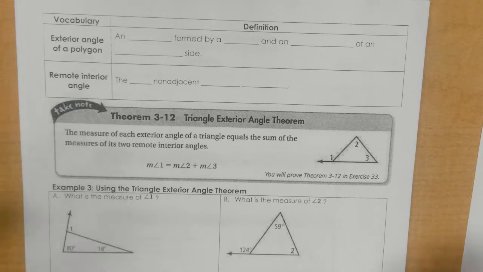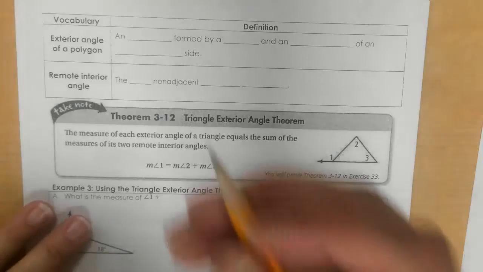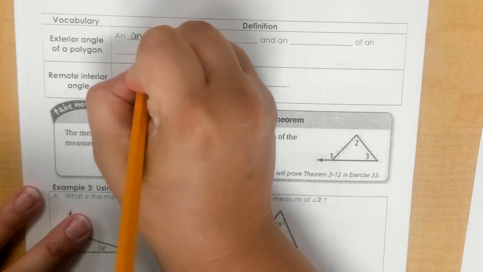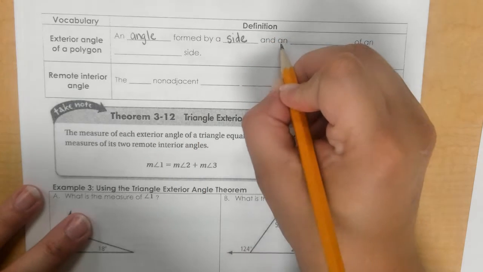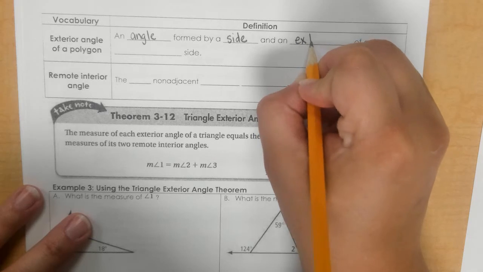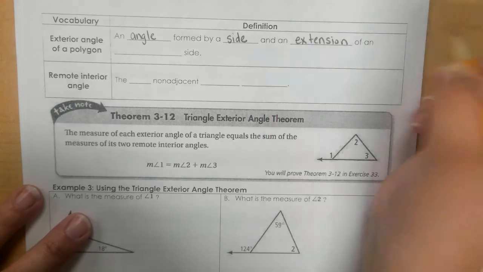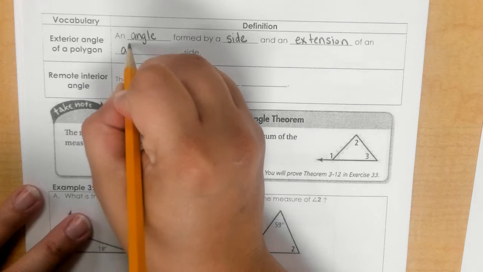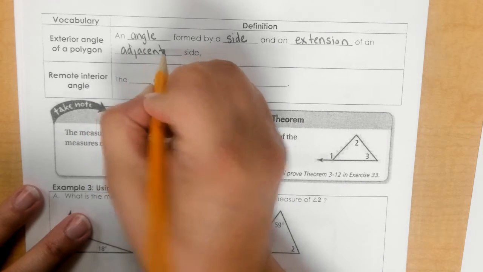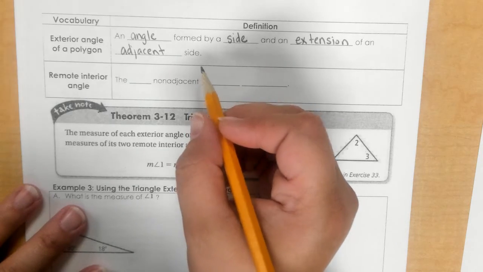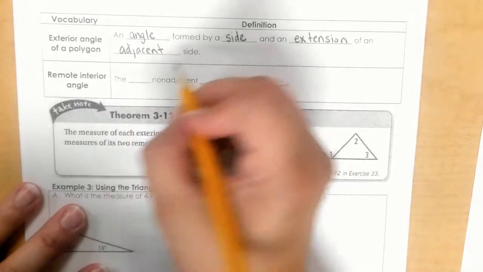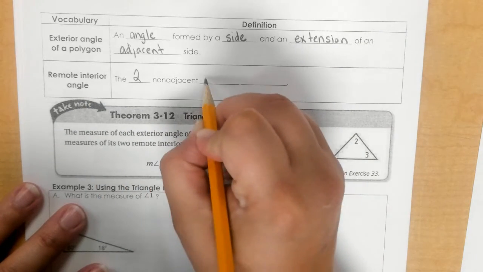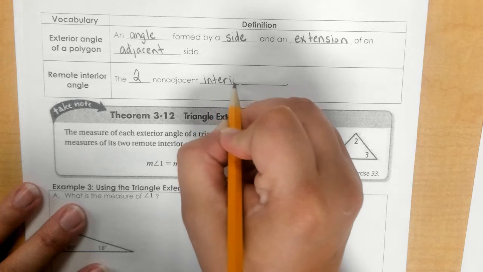We're going to fit in the vocabulary. So for this vocabulary, exterior angle of a polygon: an angle formed by a side and an extension of an adjacent side. Okay, and I'll show you the example of that down here in this picture. And the remote interior angles: the two non-adjacent interior angles.